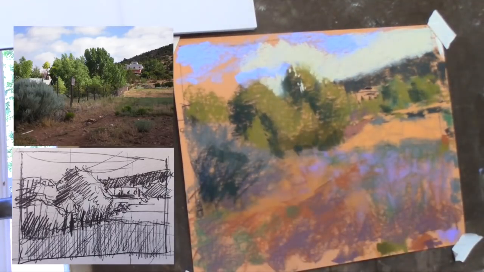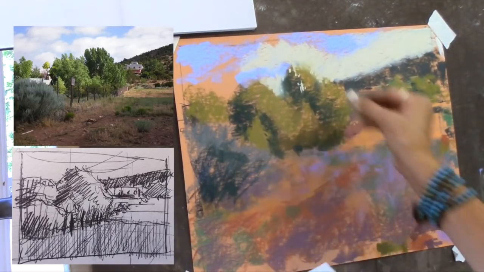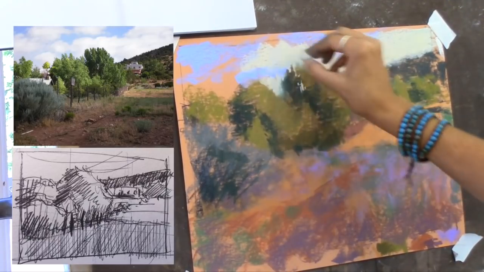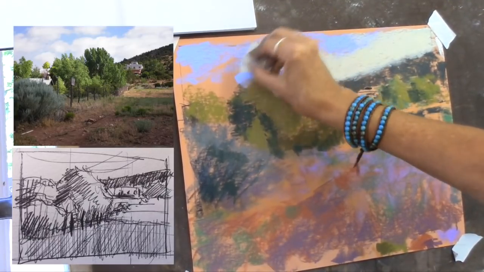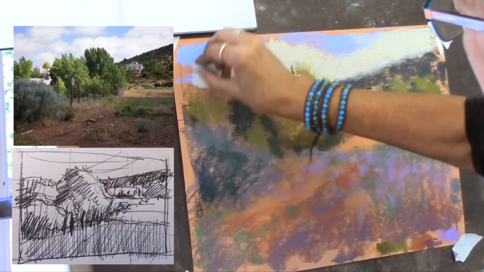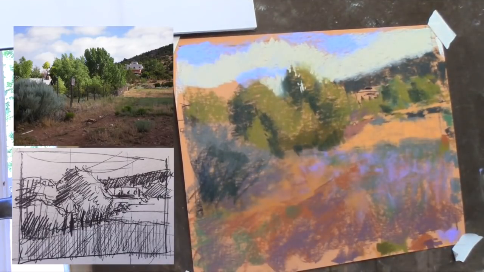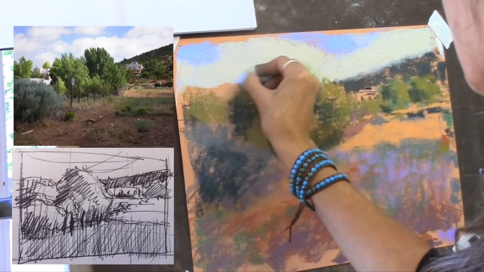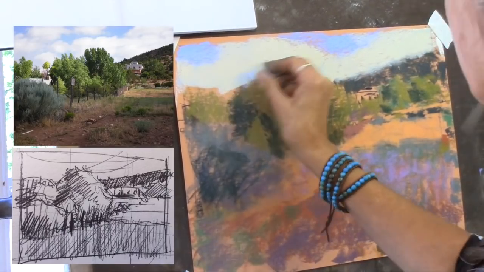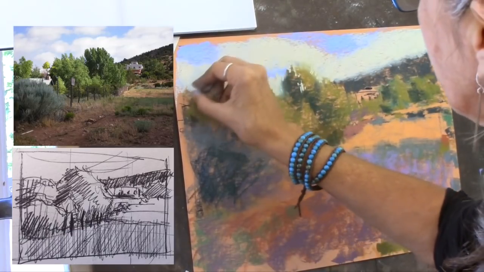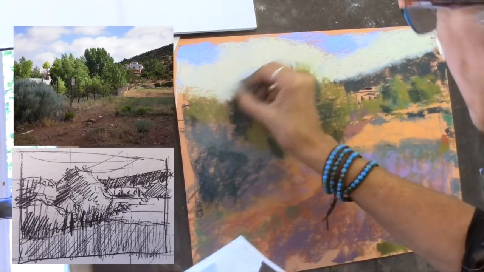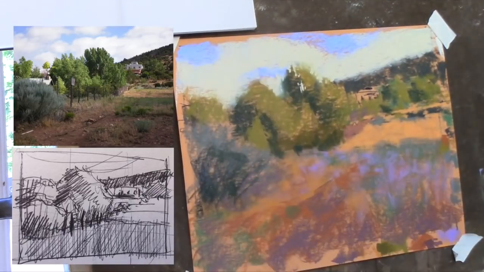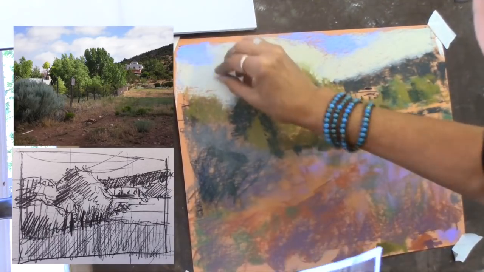Play with that edge quite a bit. It's fun. And just get the rest of that. Oh, what's the shape of this cloud mass? Yeah, I don't really like that right there. That's funky.